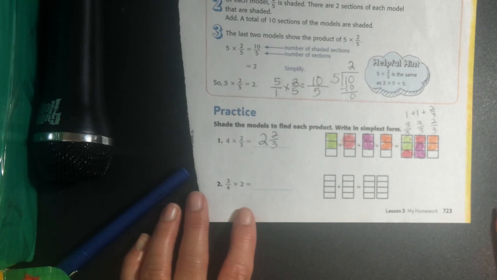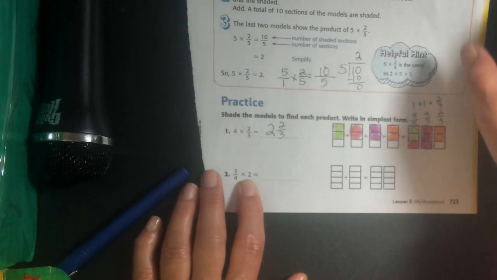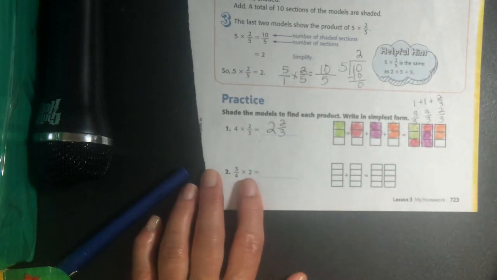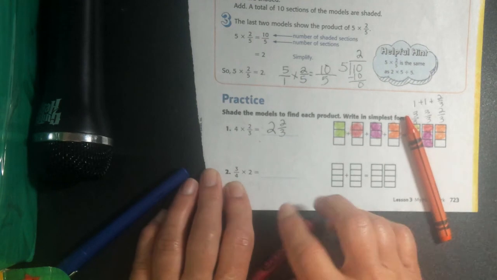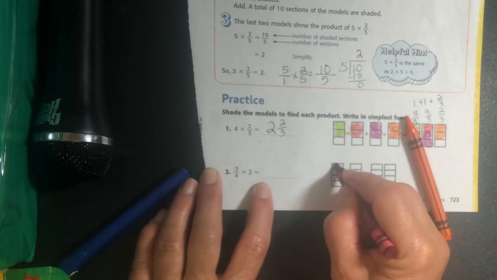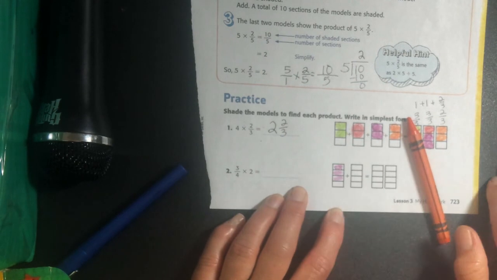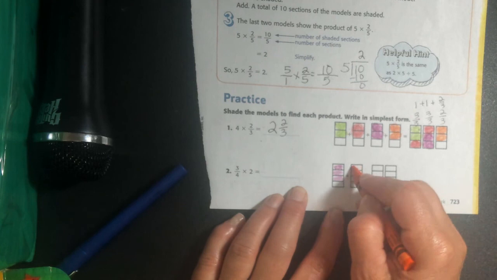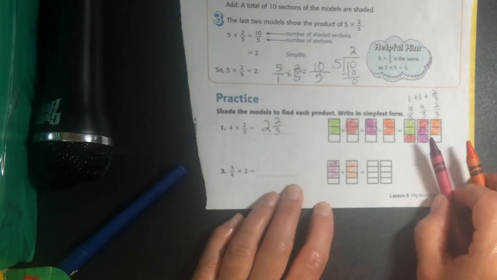All right, so here is my next problem. I have 3/4 times 2. I'm going to do the same thing. I'm only doing 2, so I'm only going to get 2 colors this time. But I will do 3/4. So I'm going to do 3/4, 1, 2, 3 out of the 4. Right, and here I'm going to say 1, 2, 3 out of my 4.